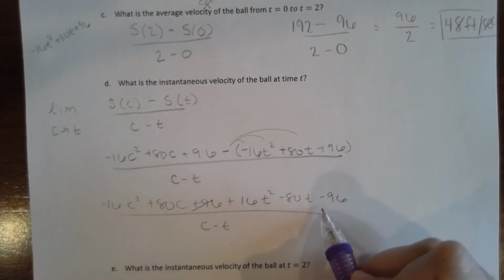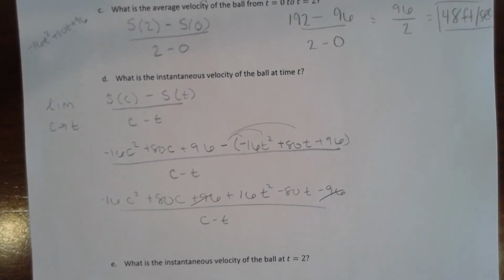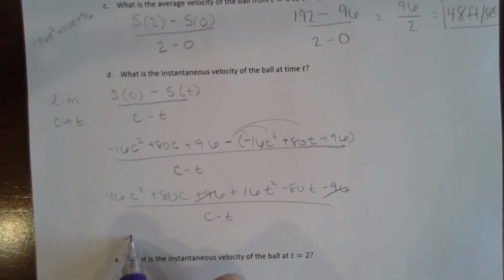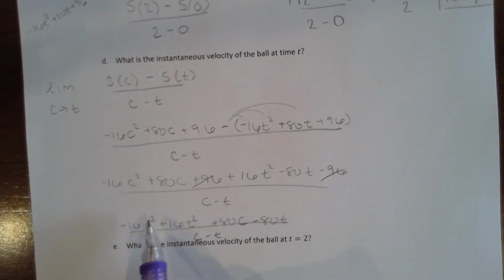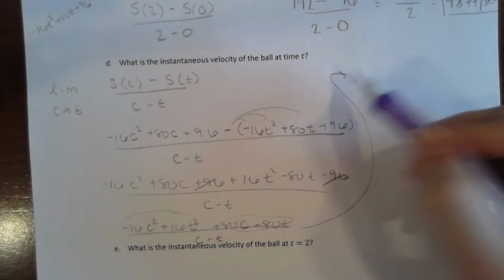So our 96's cancel. Now let's combine our 16s and our 80s here. So we have negative 16c squared plus 16t squared plus 80c minus 80t all over c minus t. So we can kind of treat this now as let's group these two together and let's group these two together and factor, right? So like factor by grouping.